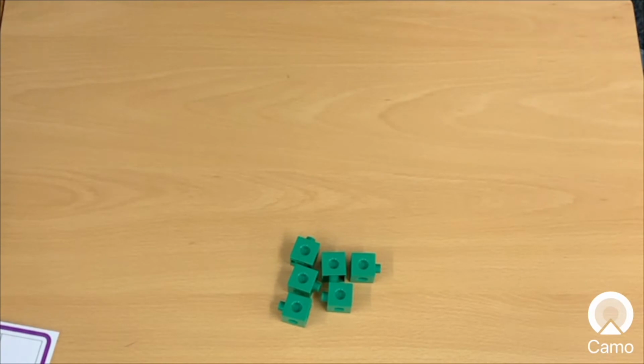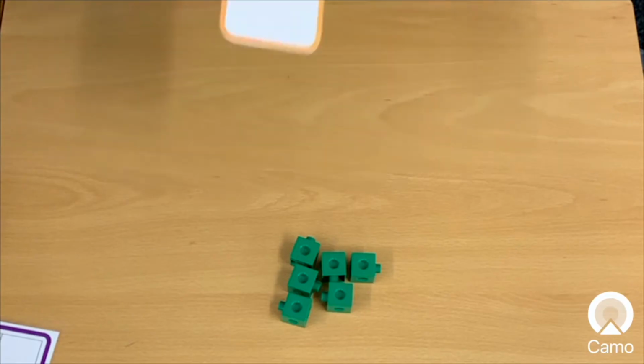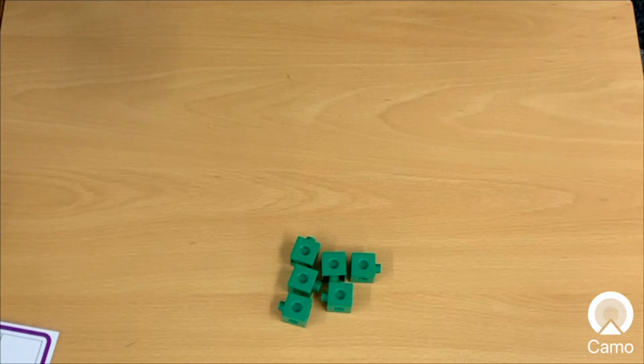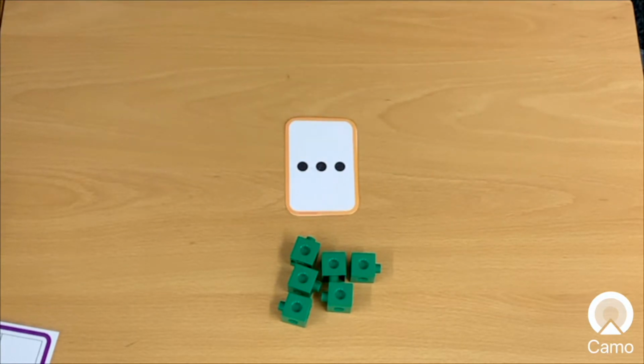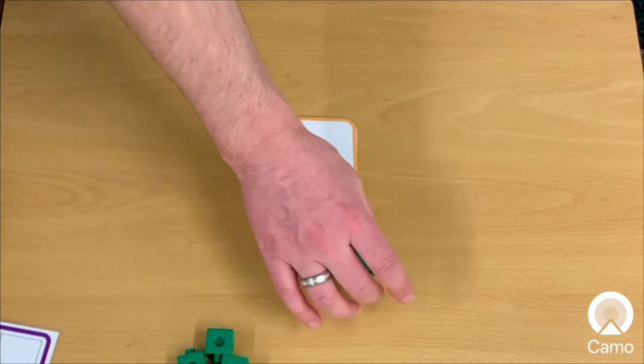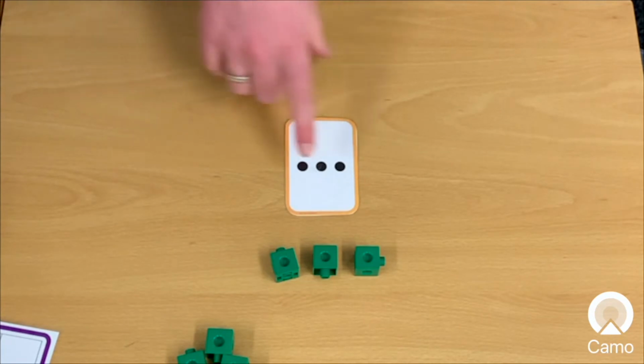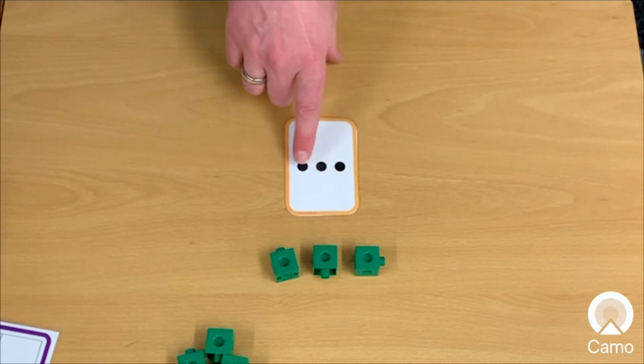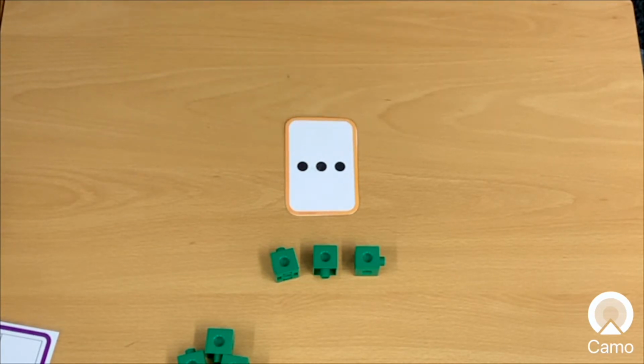I'm going to put them down on the table and I want you to represent what you see as fast as possible with your cubes. Okay, so here we go. Are you ready? 1, 2, 3, go. Yes, that's an easy one, isn't it? So that is 3. So those are my 3 counting objects to represent the 1, 2, 3 spots.